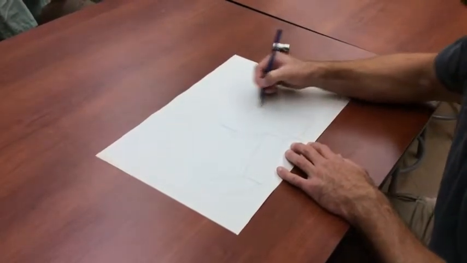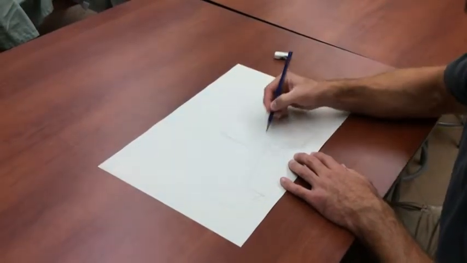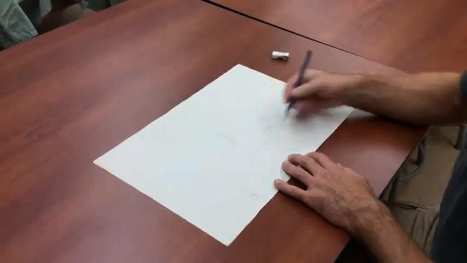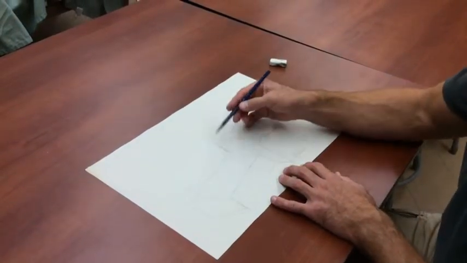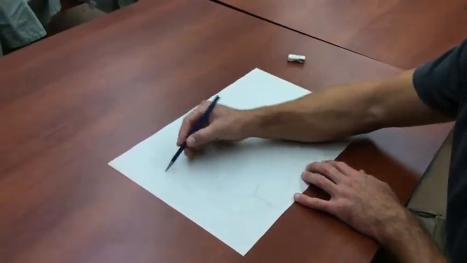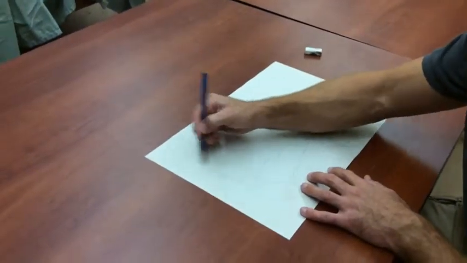I'm doing that fast sketching like we did originally, keeping my parallel lines, and I'm just putting my boxes in. I'll come through in just a little bit and cover all this up.